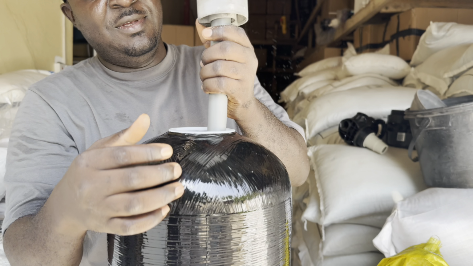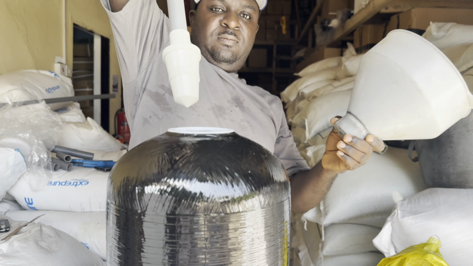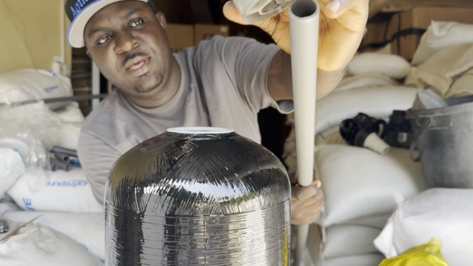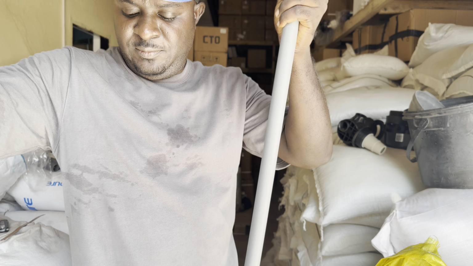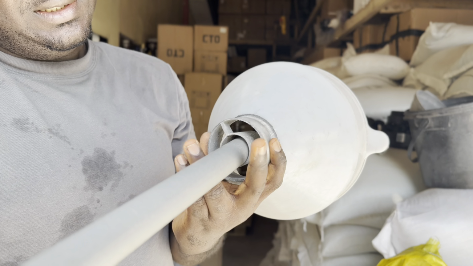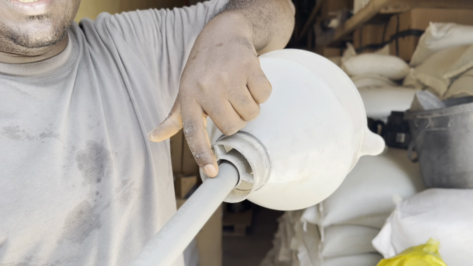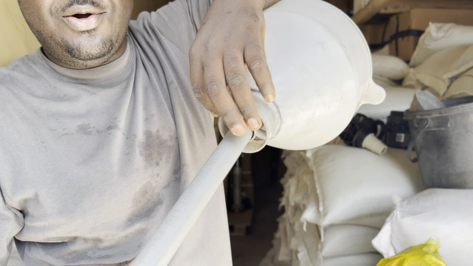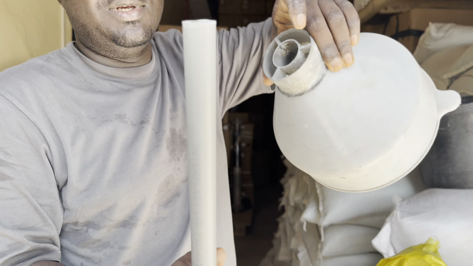If you check the side, let me remove this. So you see this thing, right? The top here goes in here. If you check carefully, you can see that the inlet to this pipe is covered, but the sides are all open. Right, the sides are all open, but the inlet to this pipe is covered.